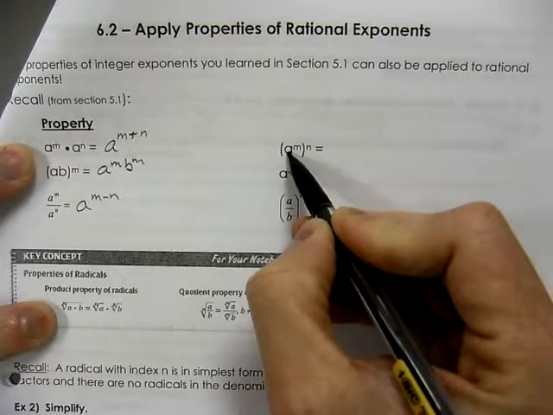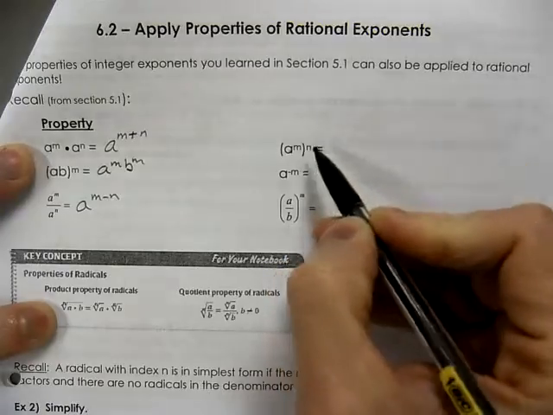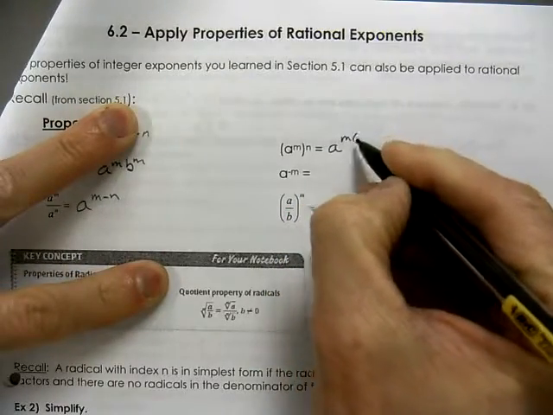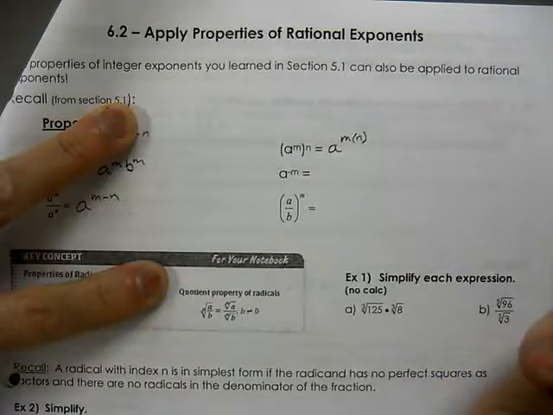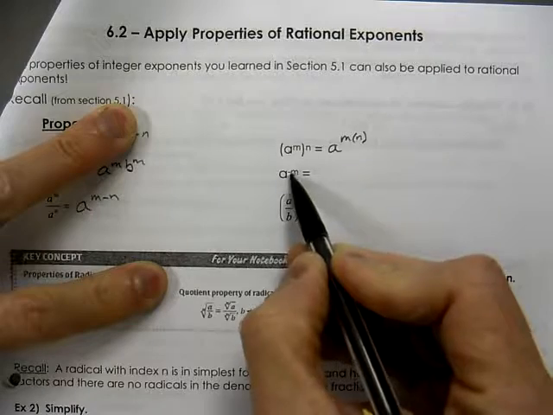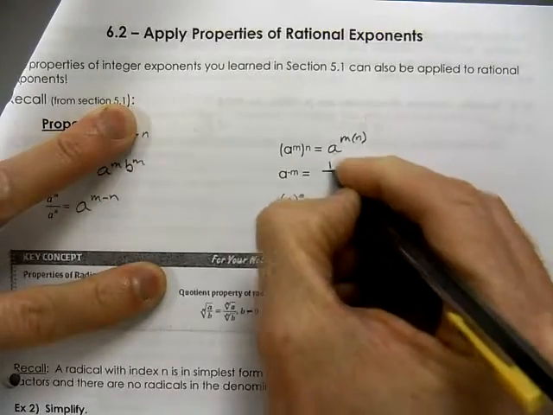Here, when you have a base with a power and you're raising it to another power, you multiply exponents. If you have a negative exponent, what does a negative do? Puts it into the denominator.